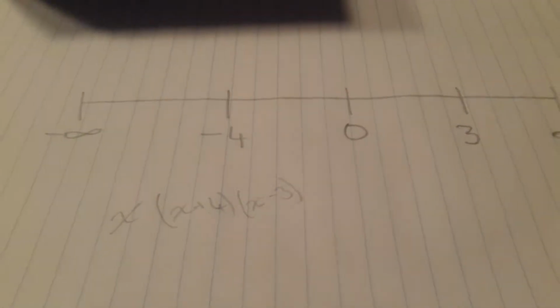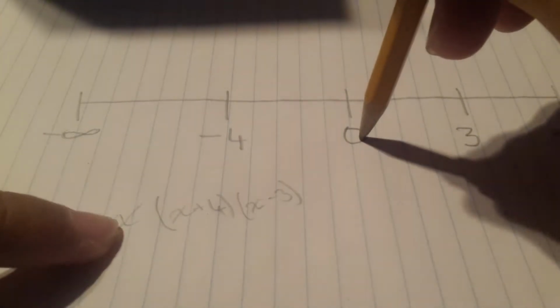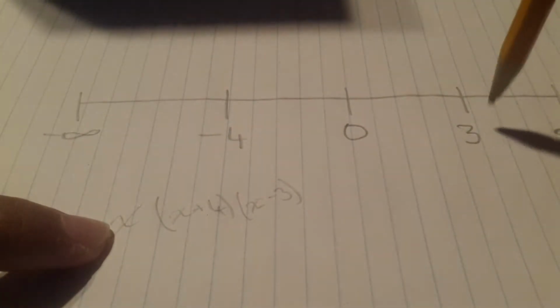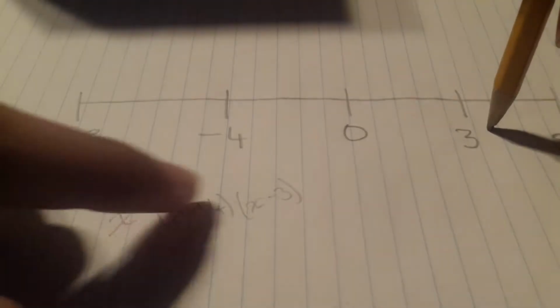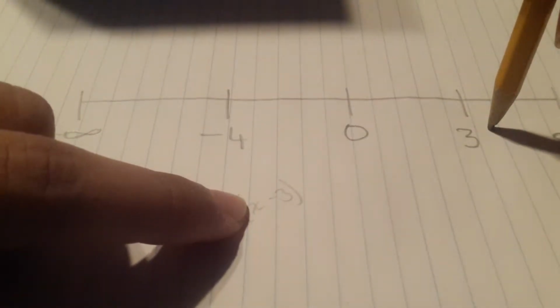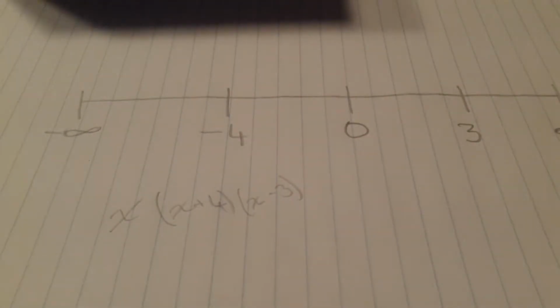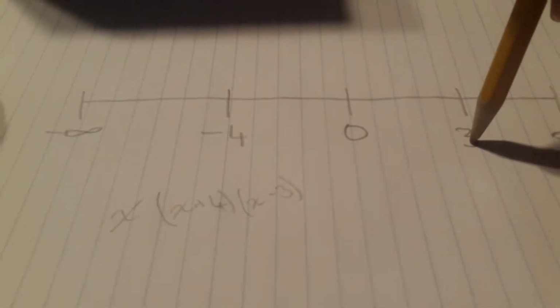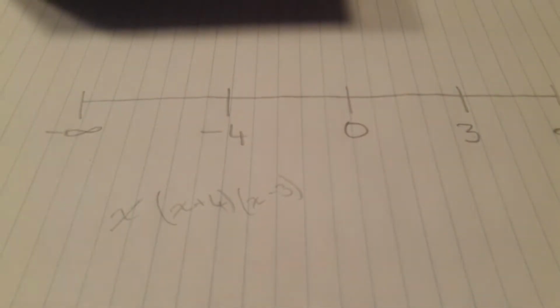This is your equation that you have. You already know that your critical values are -4, because when we put -4 in for x, the equation equals 0. 0, because when this x is equal to 0, the whole equation is equal to 0. And 3, because when you put a 3 in there, the whole equation is equal to 0 as well. So these three numbers are what you call your critical values, and you need those.